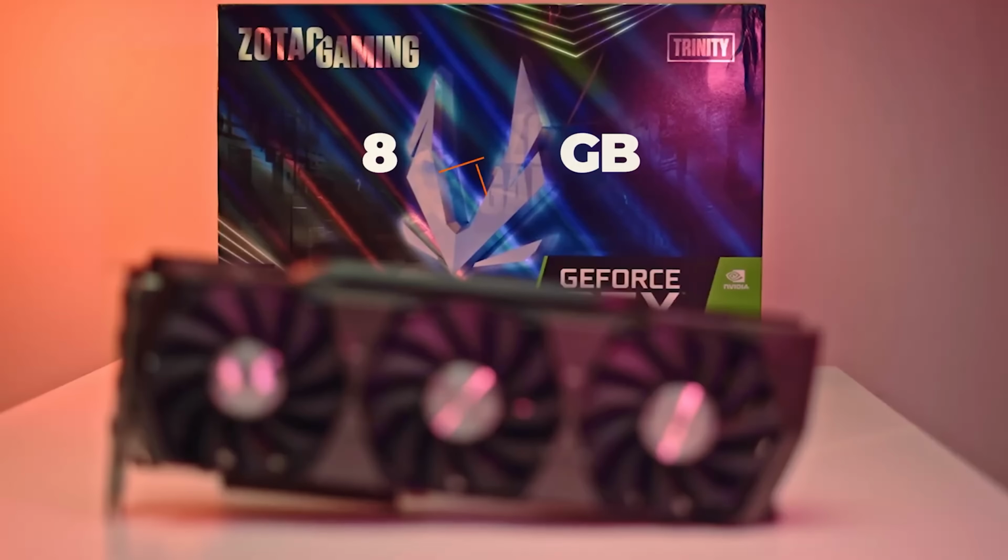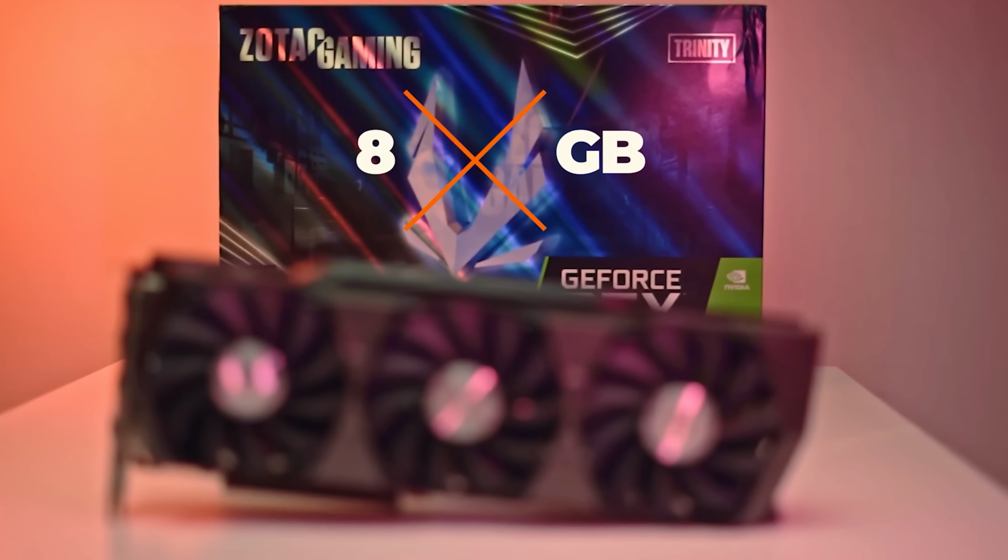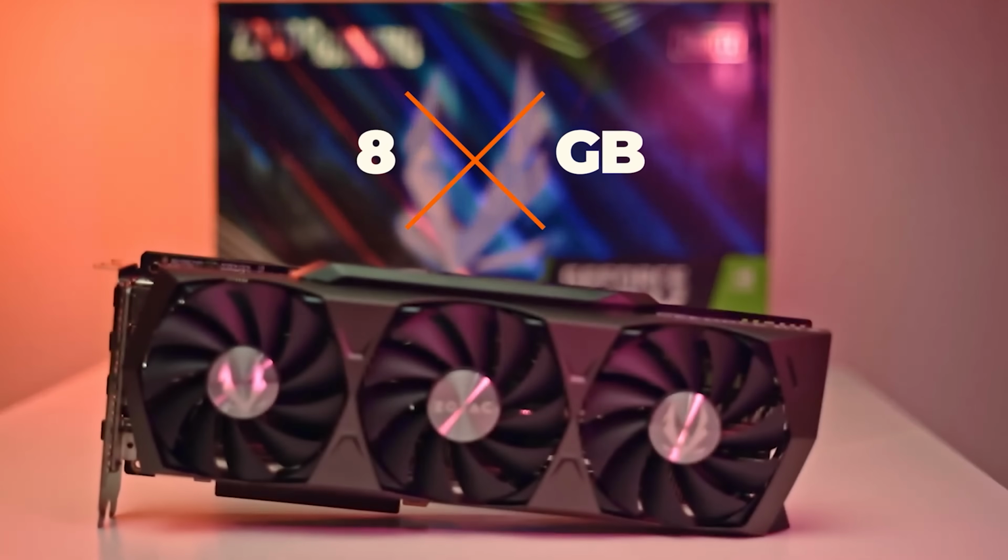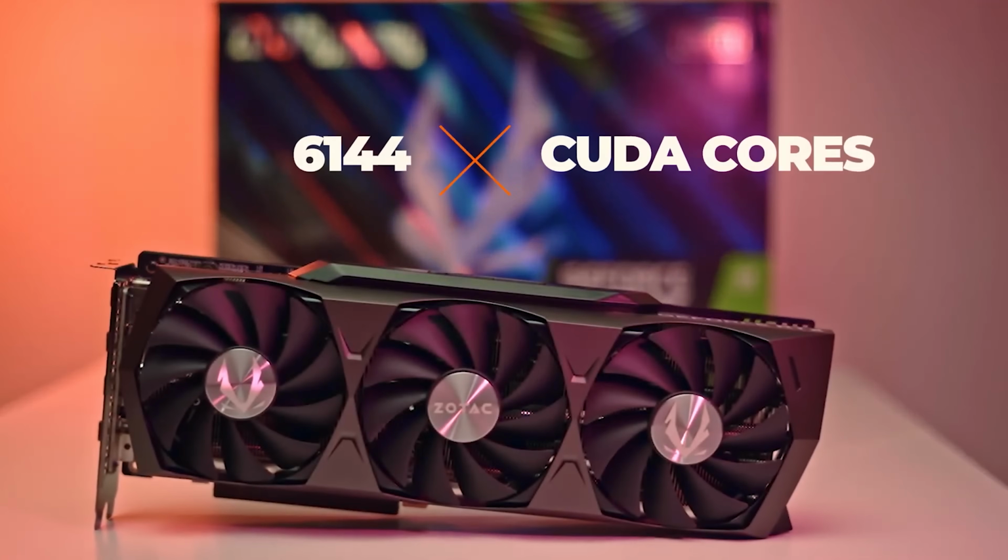Apart from this, the card basically offers 8 gigs of GDDR6X memory with 6144 CUDA cores, which can easily get boosted up to 1770 megahertz, which actually supports a 256-bit memory bus. And this is really a beast in terms of the performance. In terms of the price, $600. It is one of the best cards that one can get at the current point of time.